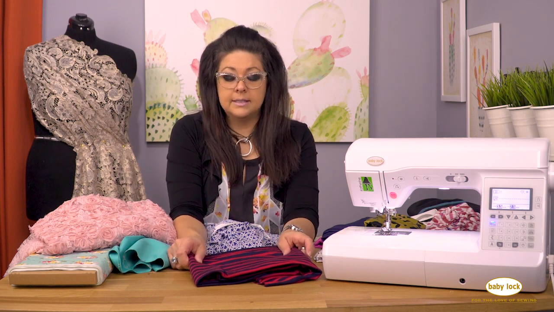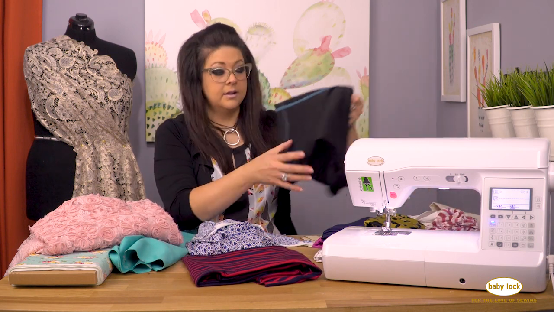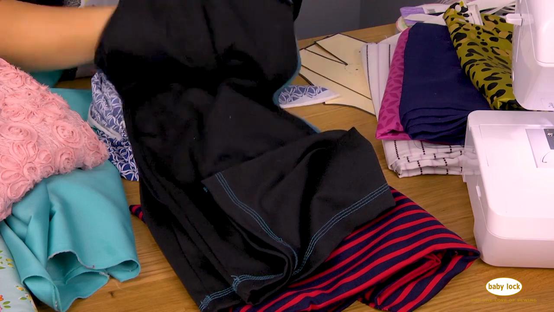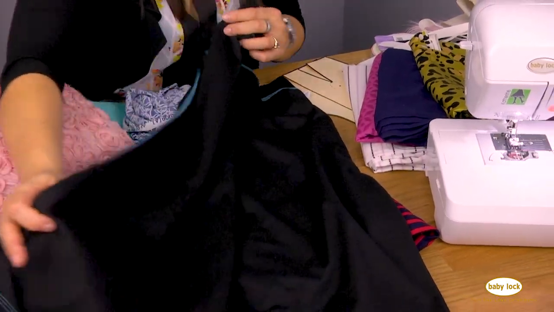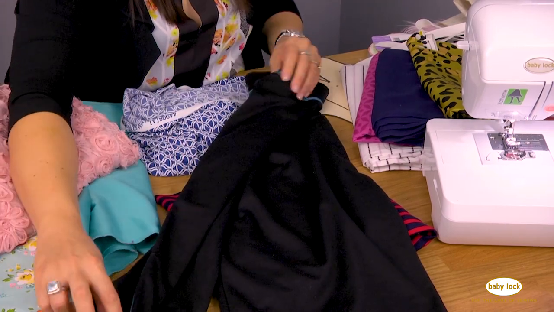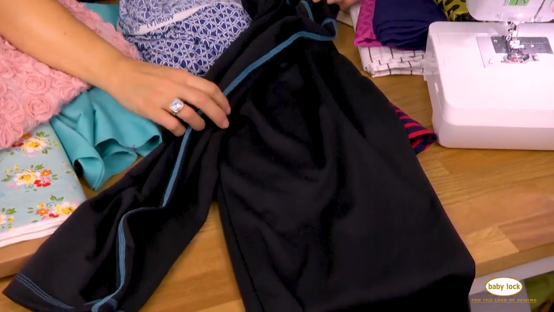So if you wanted to start a knit sewing project, I would maybe use something that had some more stability to it. Here, I have a pair of knit yoga pants. And this is a class that I teach for beginners. And this is actually a really great project for a new sewer.